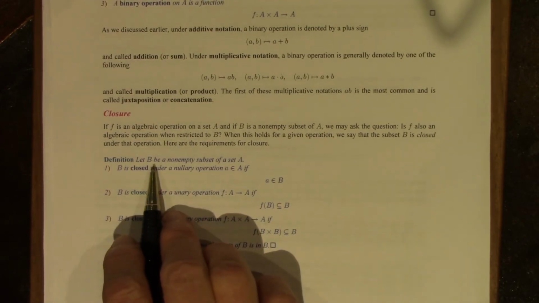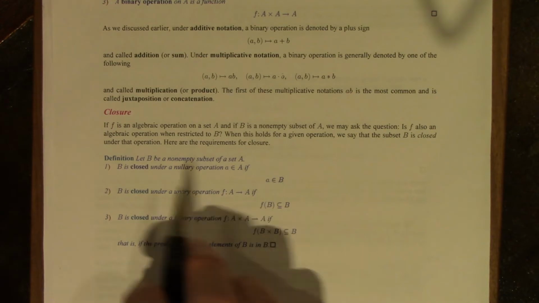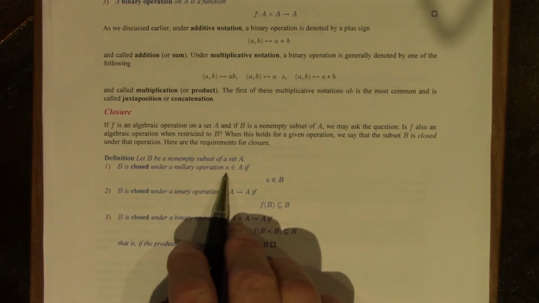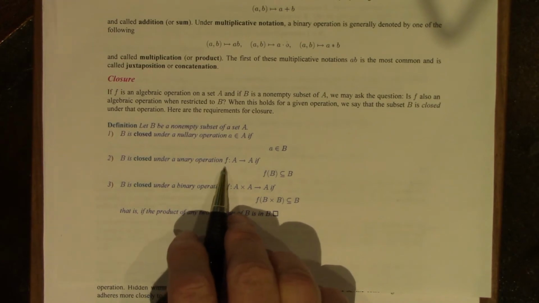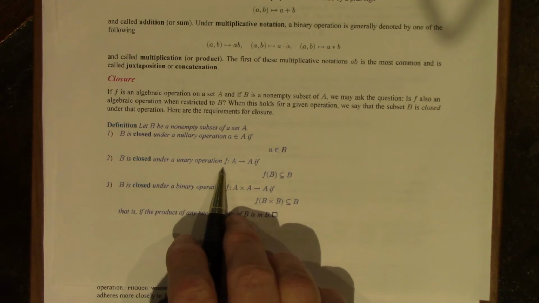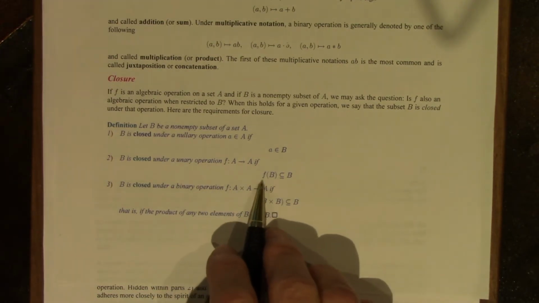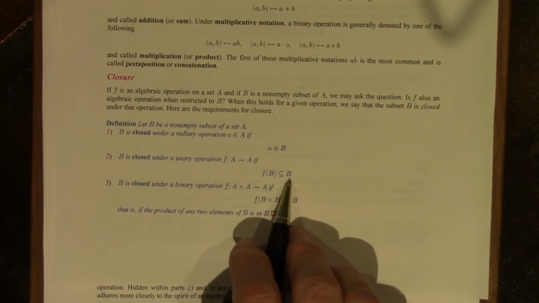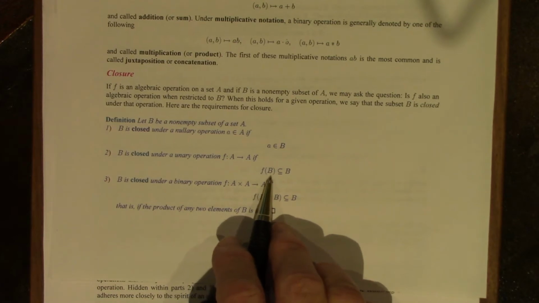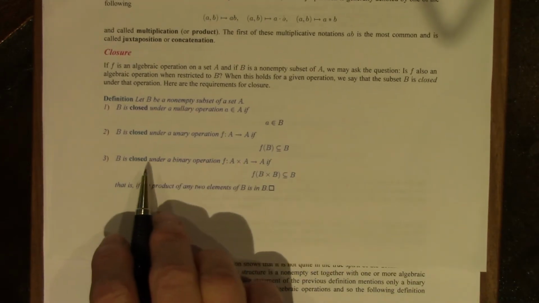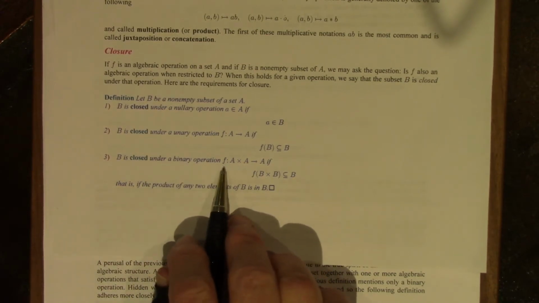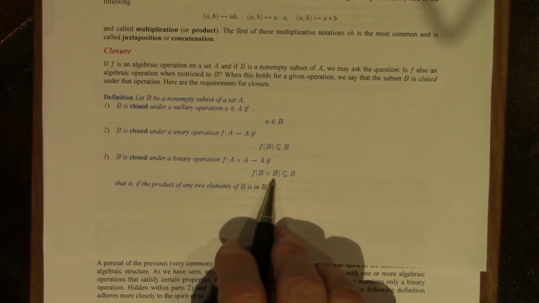Also, if B is a non-empty subset of a set A, then B is closed under a nullary operation on capital A, so an element little a of capital A, if little a is also in B. B is closed under a unary operation, F mapping A to itself, if the restriction of F to B maps B into itself. And that can also be phrased this way: F of the set B is a subset of B. As you know, F of a set is the set of F of little b for all little b in capital B. And finally, B is closed under a binary operation, F on A, if F of B cross B is contained in B.